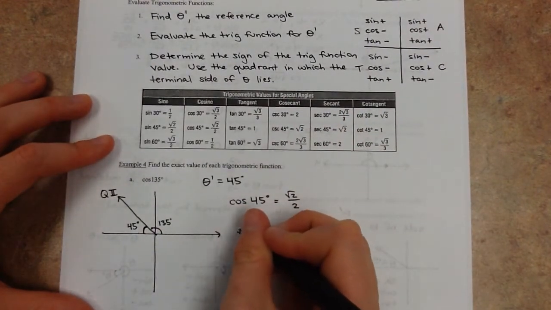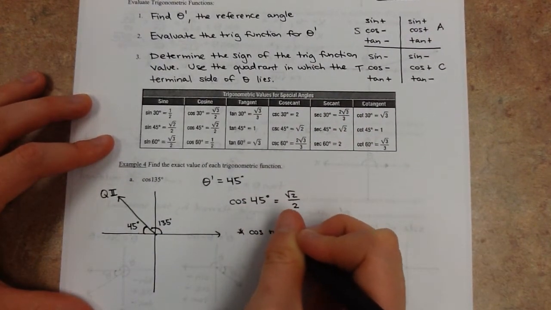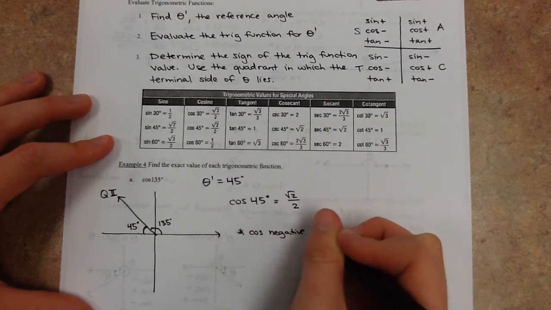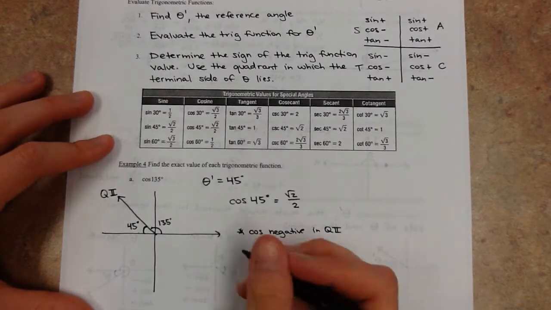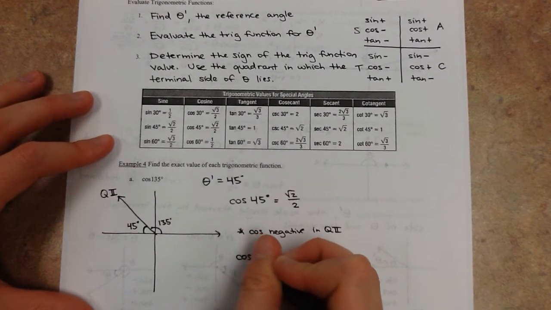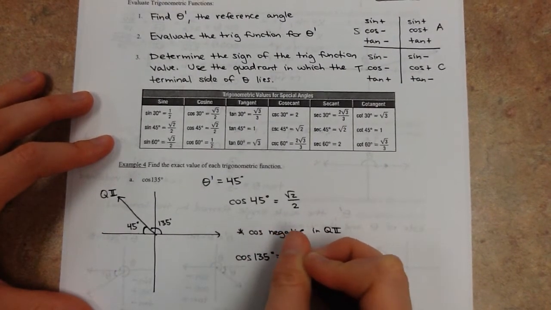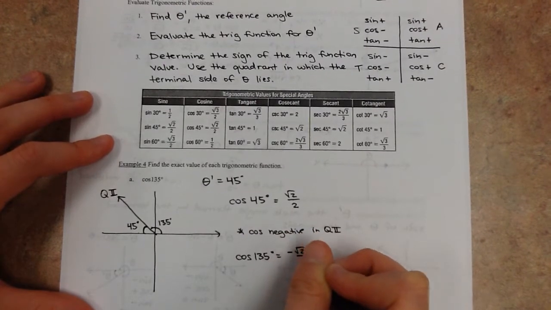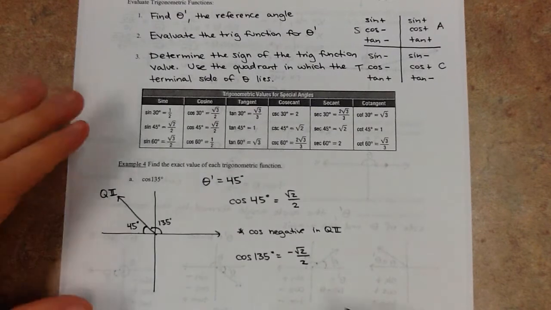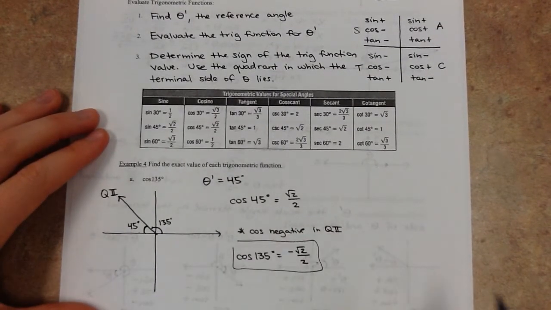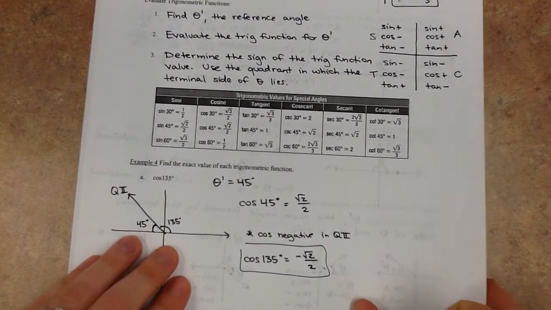So all I do is make this value positive or negative accordingly. So the cosine of 135 is actually negative root 2 over 2. If I did it out the long way, I would find that out no problem. This is just a quick little trick. Okay, let's do that one more time on the next page.